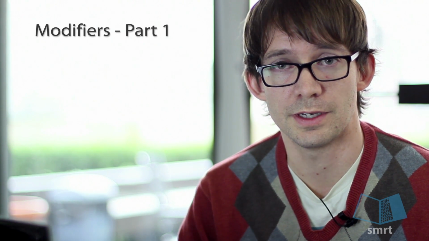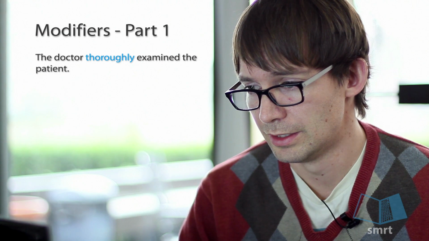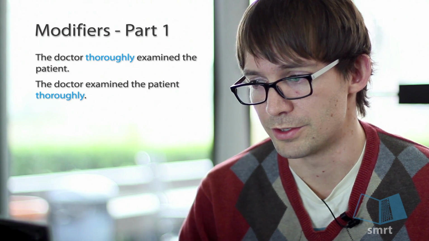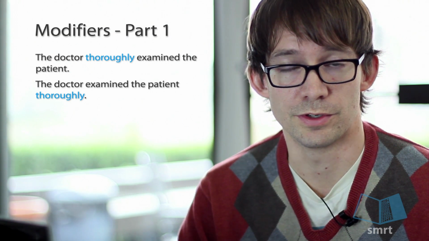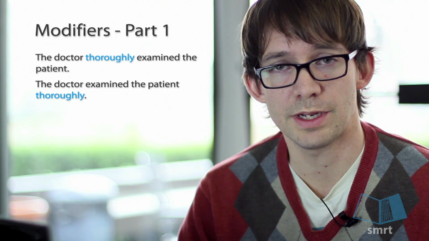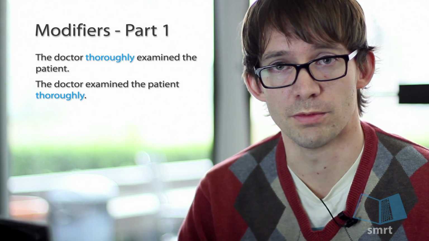So as you may have noticed, certain modifiers like phrases and adverbs can sometimes move around in a sentence without changing the meaning. Look at these two sentences. The doctor thoroughly examined the patient, and the doctor examined the patient thoroughly. Now, although the adverb thoroughly, which is a modifier, is in two different places, the meaning of the sentence stays the same. There's no problem here.